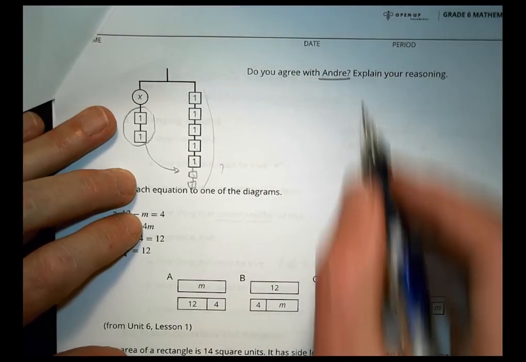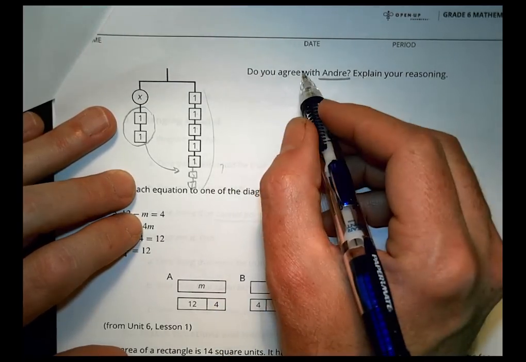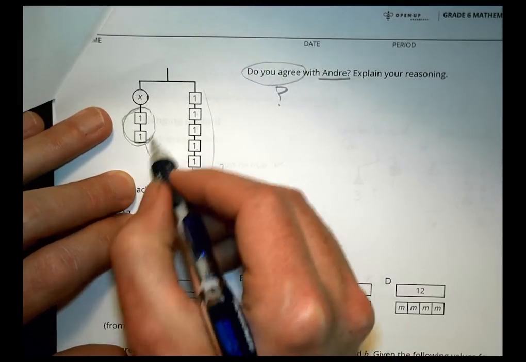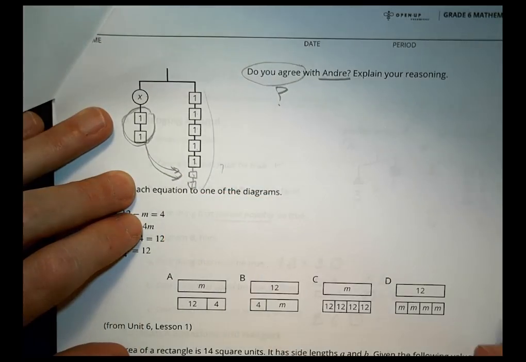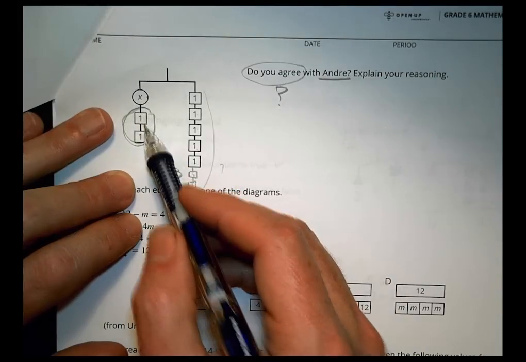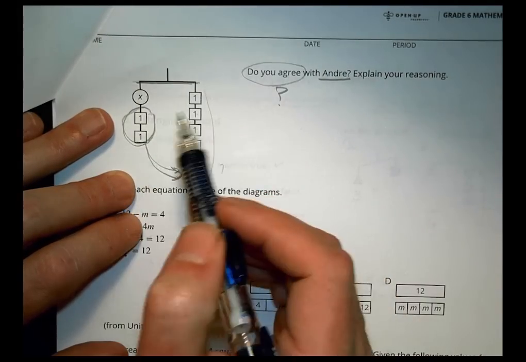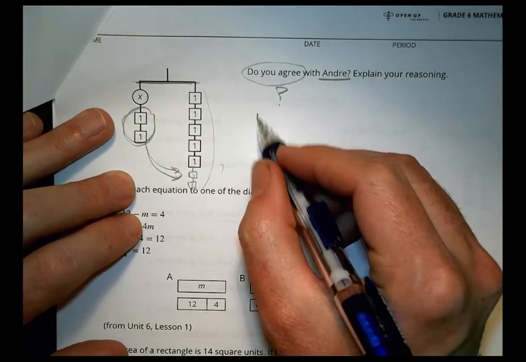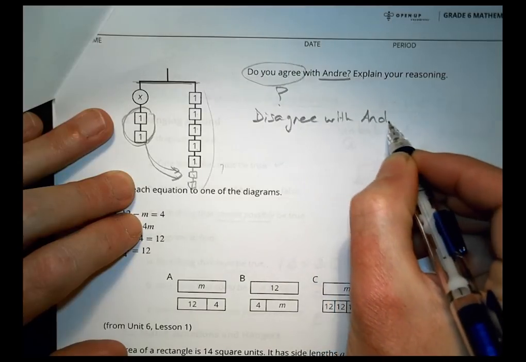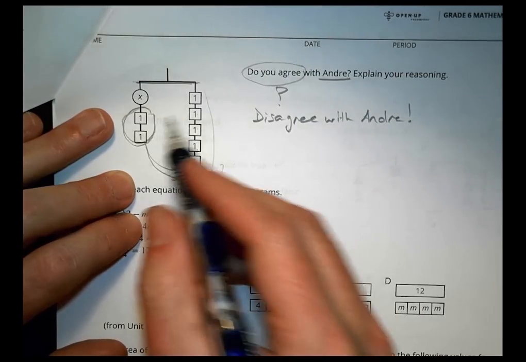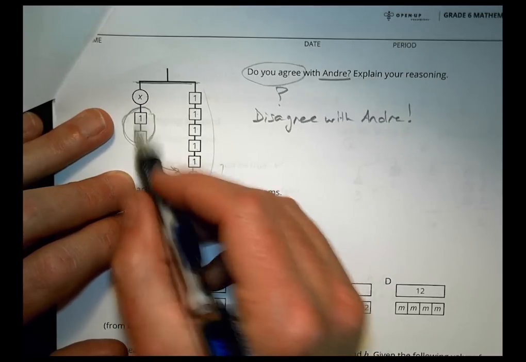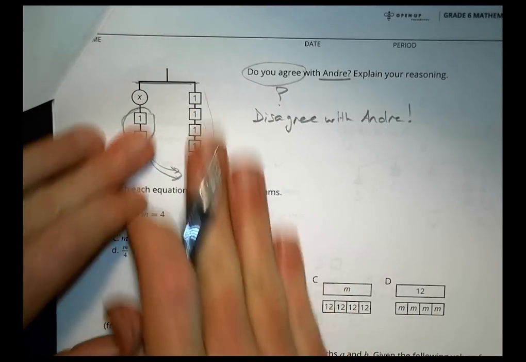That's what Andre says. Well, the question is, do you agree with Andre? Can you just take 2 off of one side and move them over and it stays balanced? Right now it is balanced. So if we take 2 away from here and put them there, will this still stay balanced and level? I would say no. We would disagree with Andre. And the reason is that whatever you do to one side, you have to do to the other side.